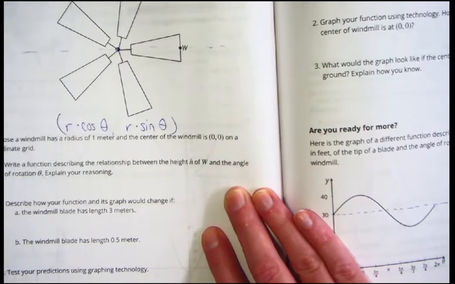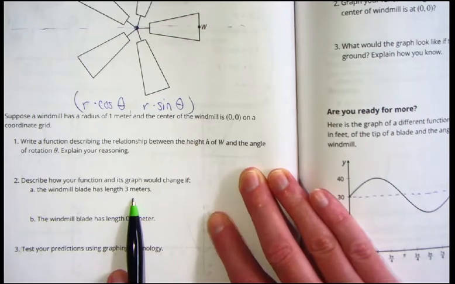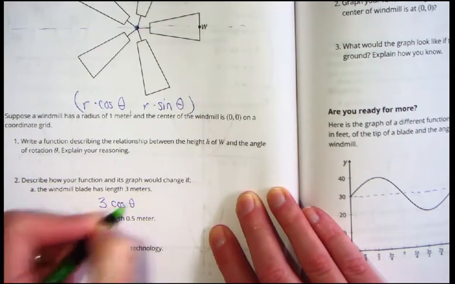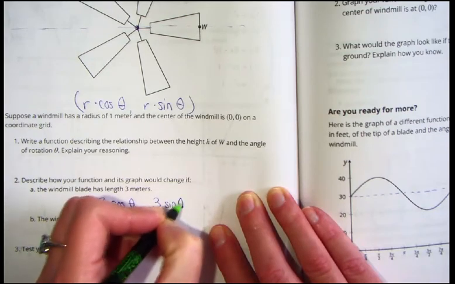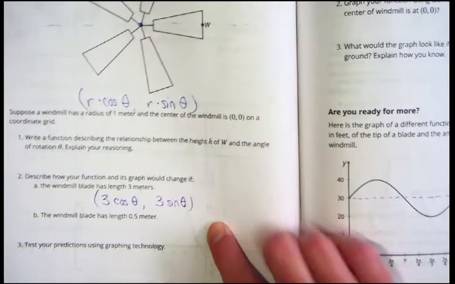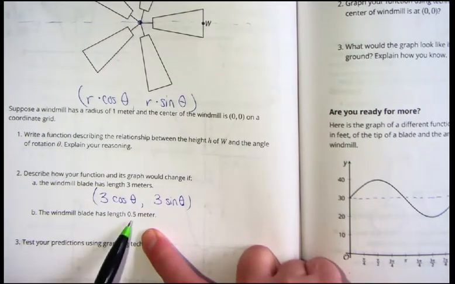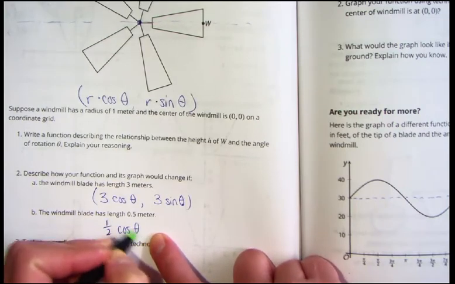We're not locked into a single unit for the unit circle. So they start changing these things by making it a length of 3 meters. So we would have 3 cosine theta, and 3 sine theta would be each of our coordinates. And then cutting it to a half meter would of course have that half multiplier.